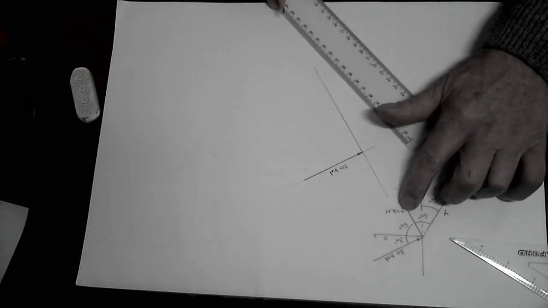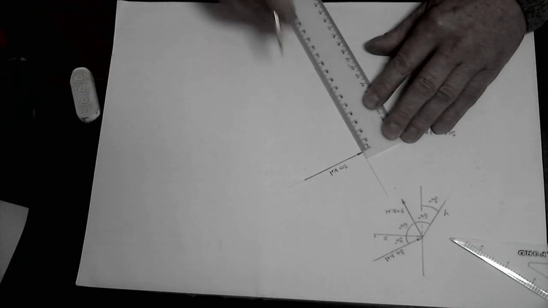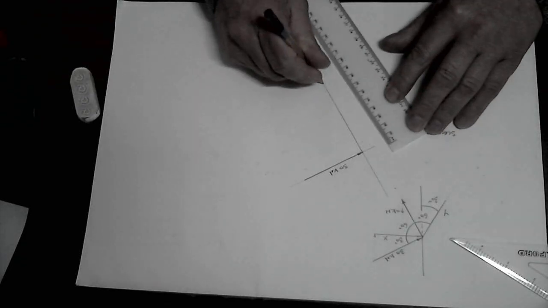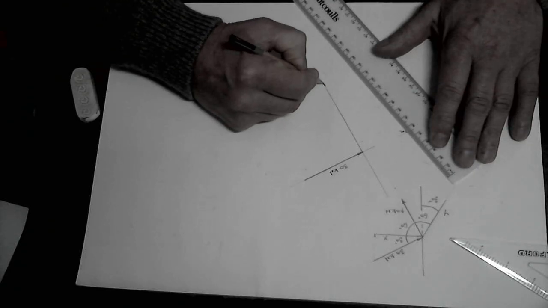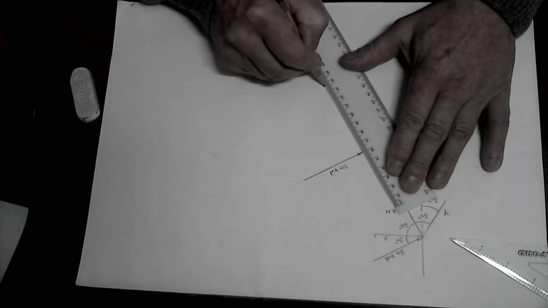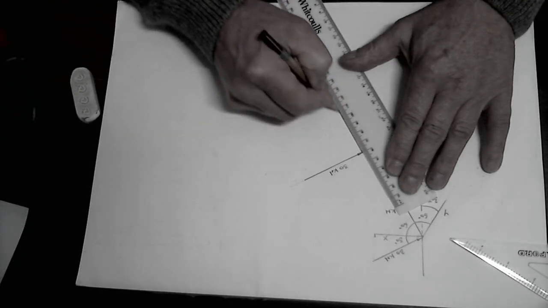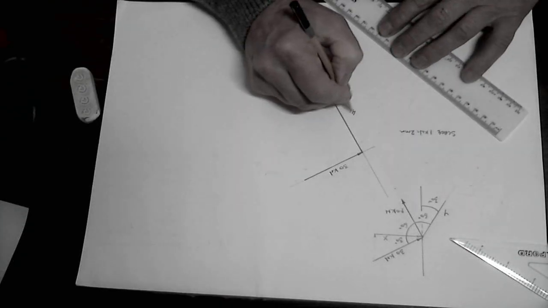And that's 40 kilonewtons, so we'll make it 80 millimeters. Okay, so 40 kilonewtons.